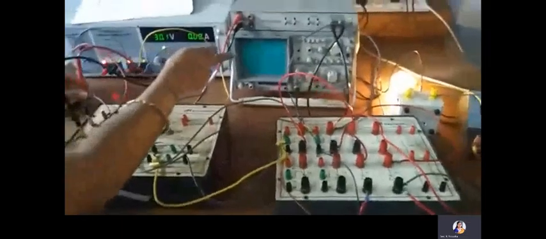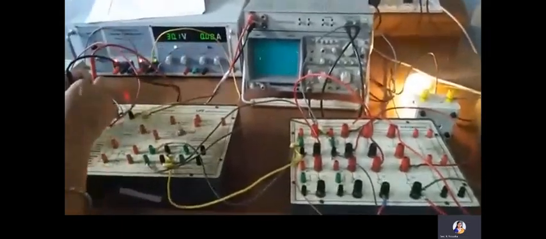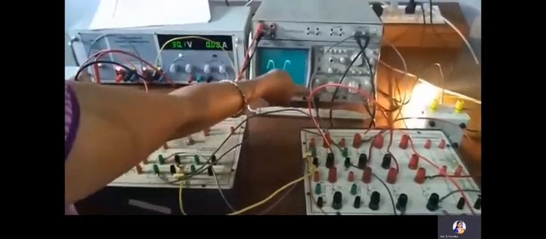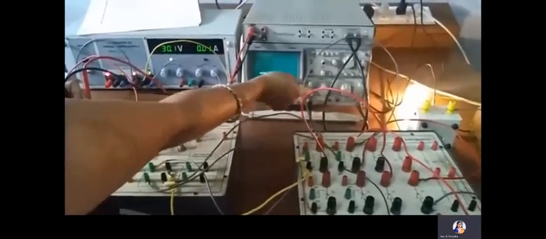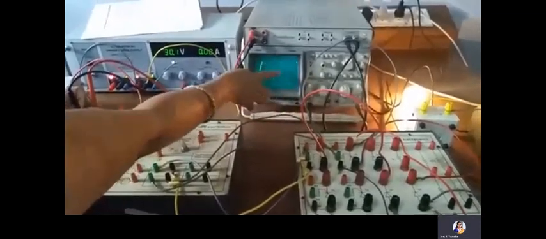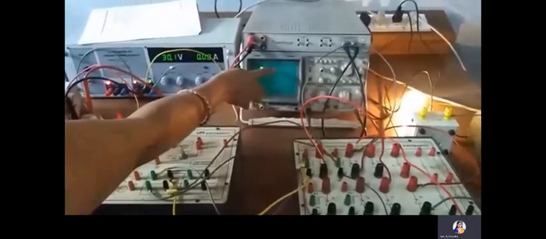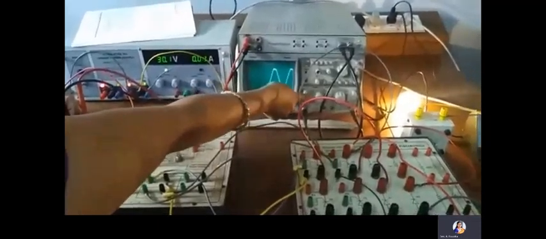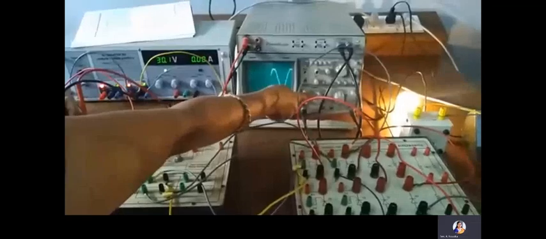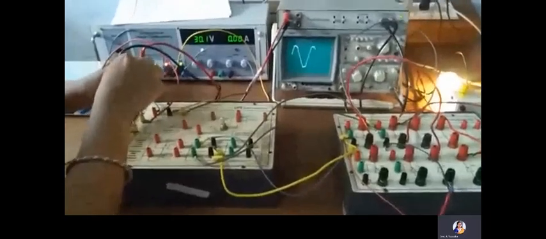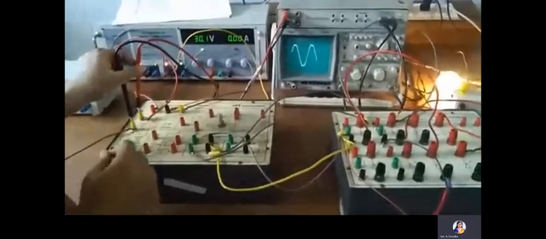This is the waveform of voltage across the AC supply we have given to the control circuit, and we can check it's in AC mode, ground we can adjust, then we will get AC voltage. It's 1 division, 2 division. 2.6 into 0.1 is 0.26 into 100 is 26. So we are getting 26 volts peak value. So 15 volts is the RMS, 26 volts is the peak value.